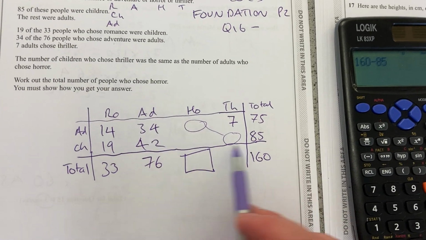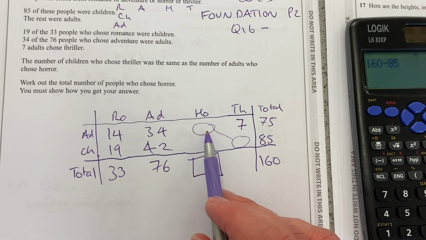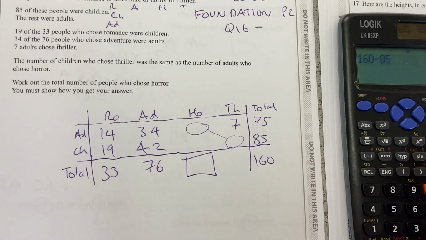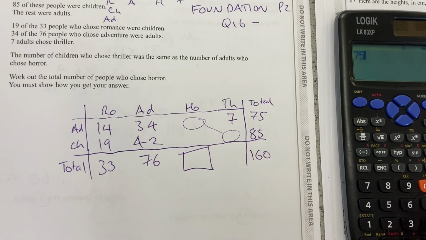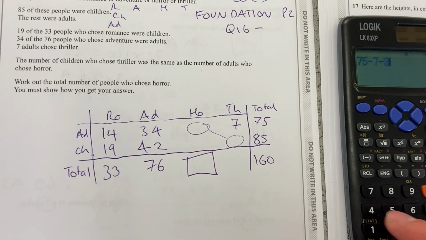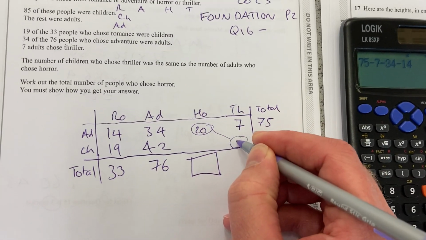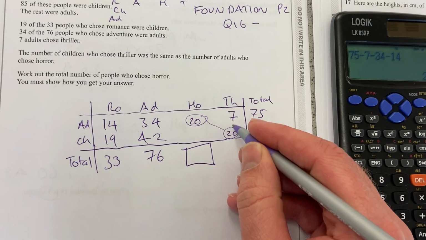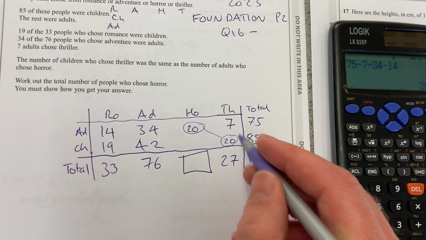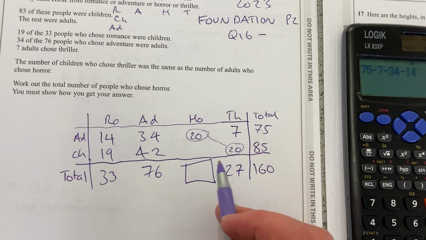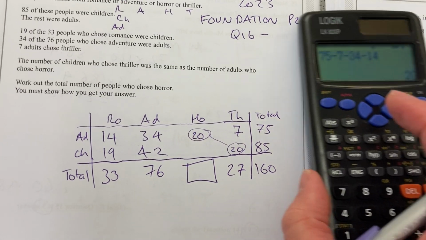There's too many gaps in children, too many gaps in total, but there's only one gap for adults horror, so we can get that one. If I do 75 minus 7 minus 34 minus 14, I get 20. They told us that these two numbers are the same, so now we can start to fill in the other gaps. That'll be 27. And now I can work out either that gap or that gap.